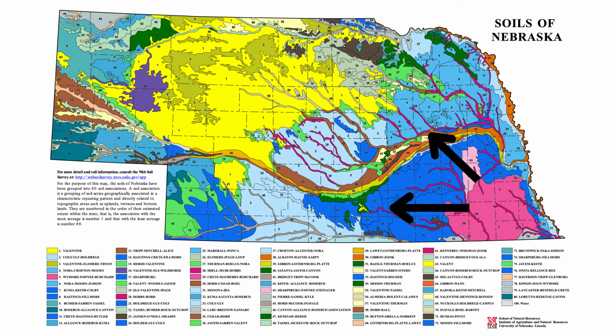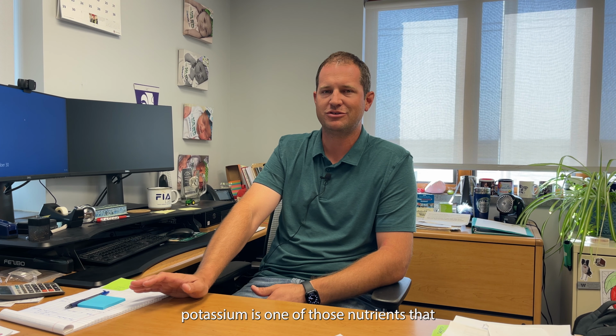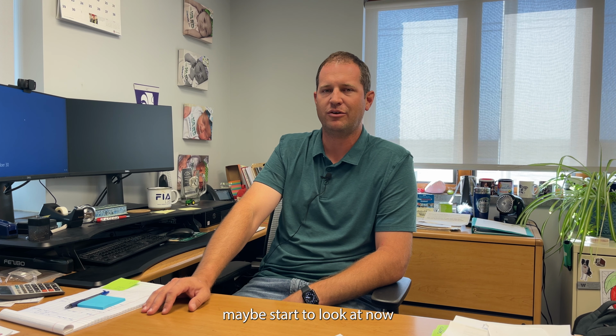But as you move west and certainly north into deep loam fields, where the farming history is probably significantly less than some of those older farmsteads to the south and east, we still have very high K levels. Shouldn't be an issue at all. But once again, potassium is one of those nutrients that we'll start to look at now and examine maybe over the winter time if you got a second.